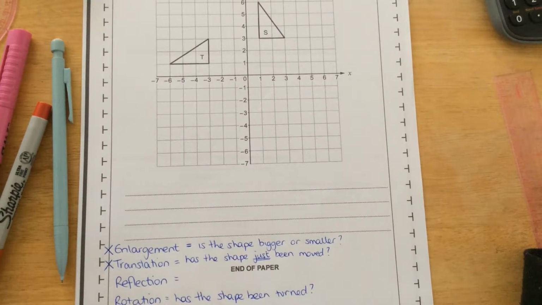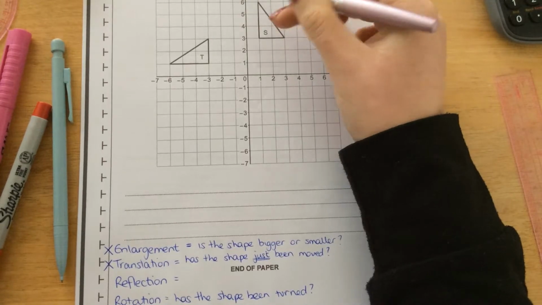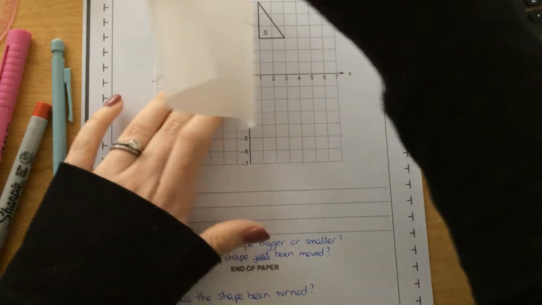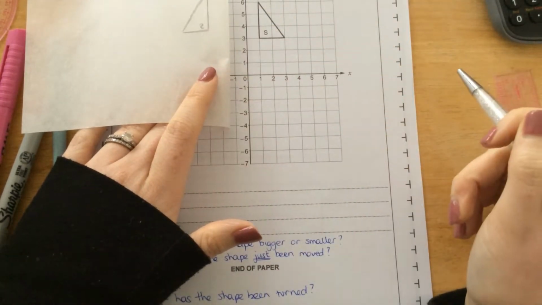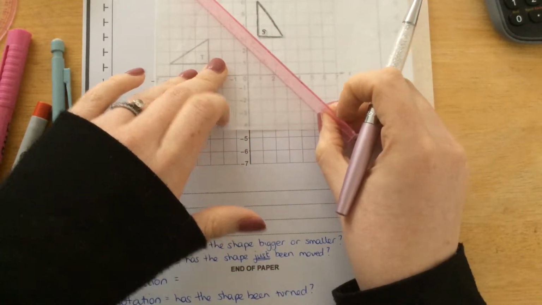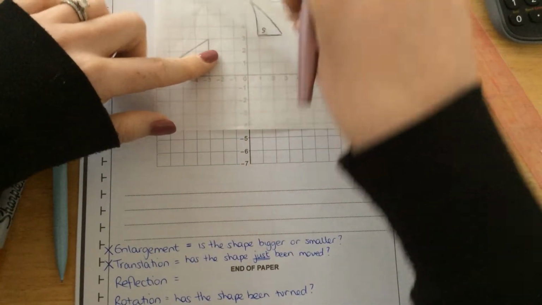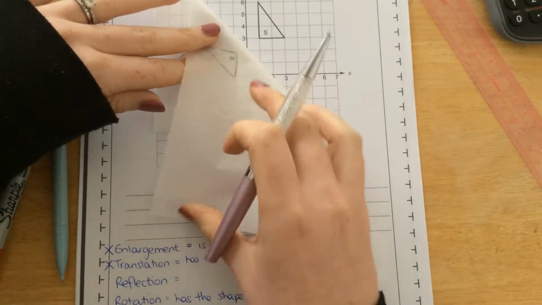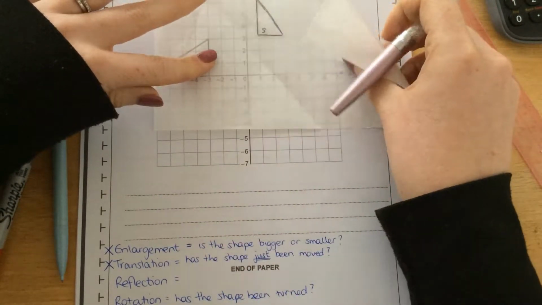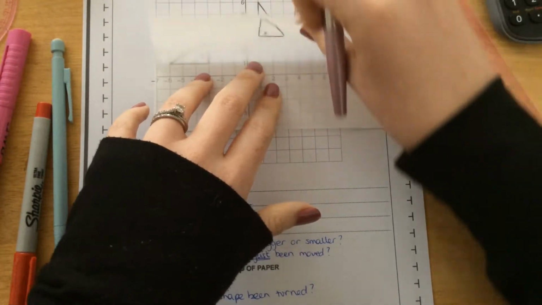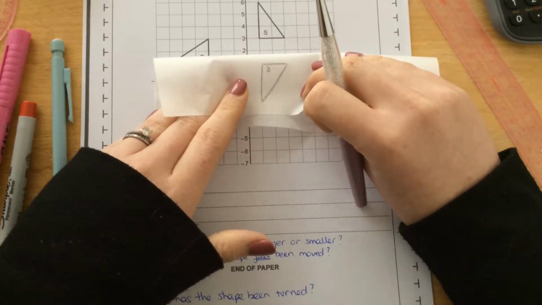Now a reflection is like we did in part A. There will be a line somewhere that the shape will have been reflected in. So if it was a straight line going down, it would have been reflected to look something like this. If it was a line going horizontally, then the shape would be reflected to look something like that, and as a diagonal line, like this. So we can see that this shape has not been reflected, because if it had a horizontal line, it would be reflected underneath.